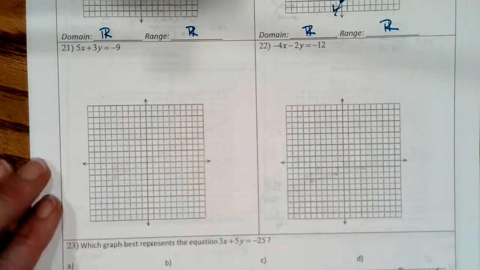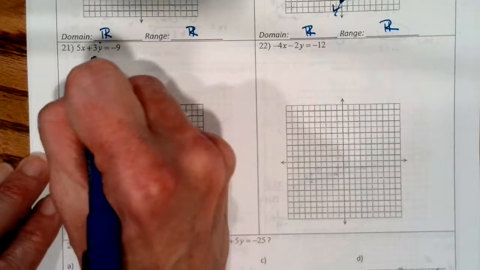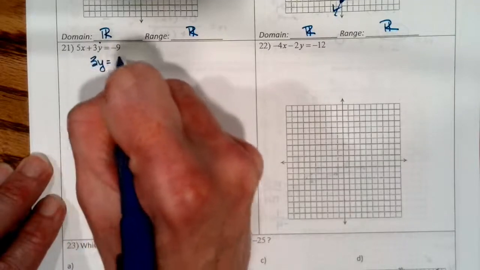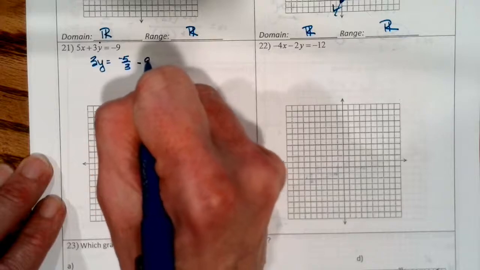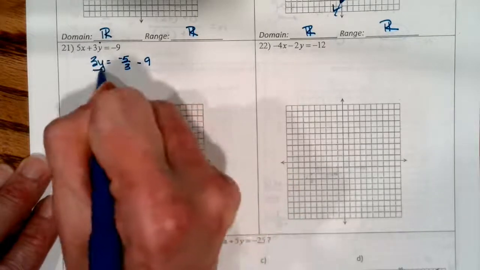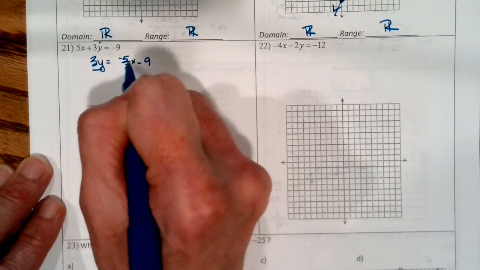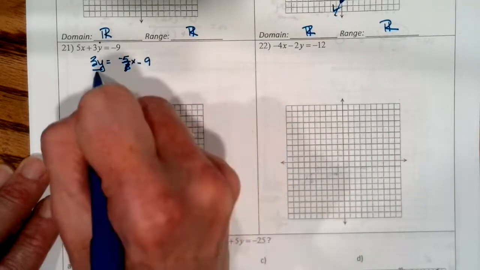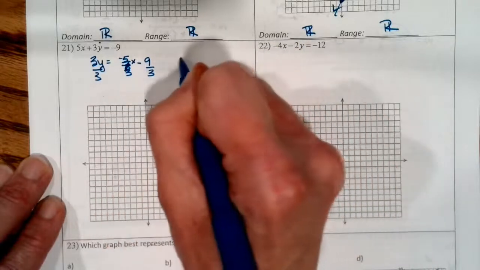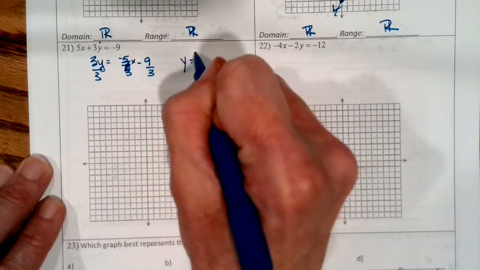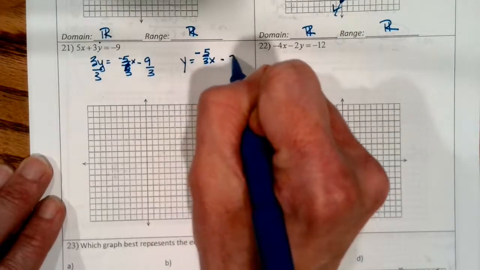Next up, I need to solve for y so I can find my slope and intercept. So 3y is equal to negative 5x minus 9. Now when I divide by 3, I have y is equal to negative 5/3 x minus 3.